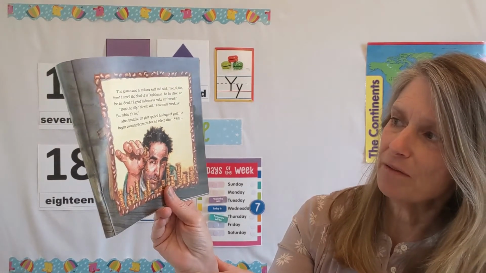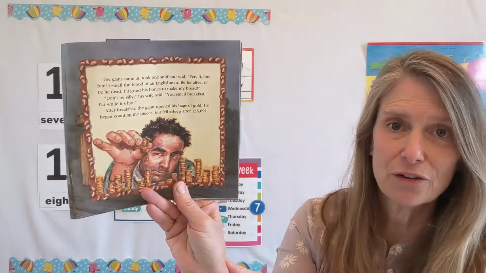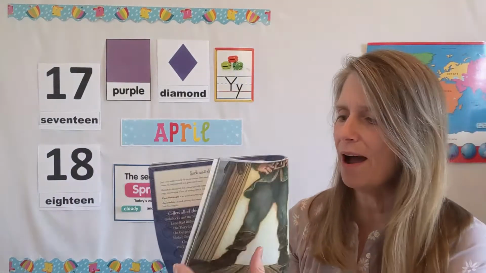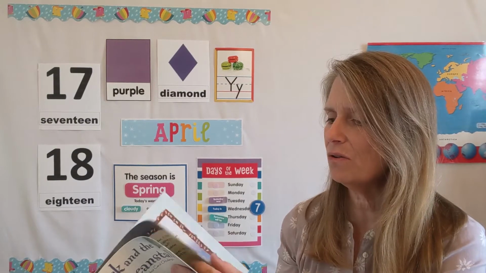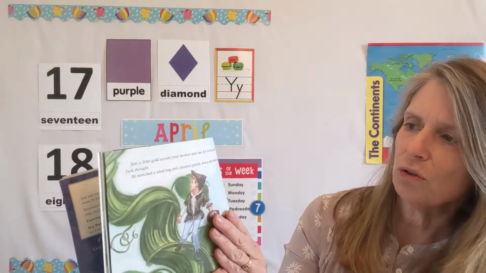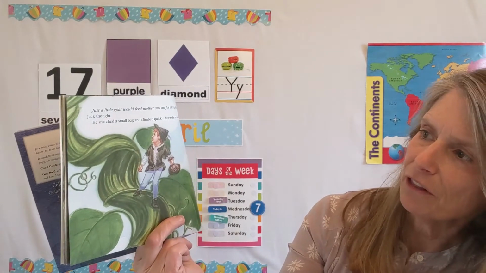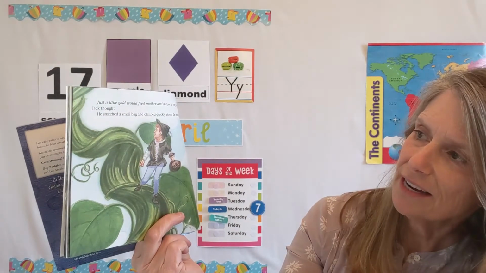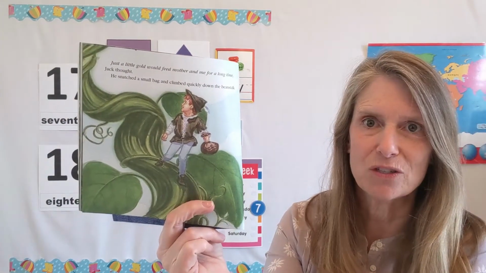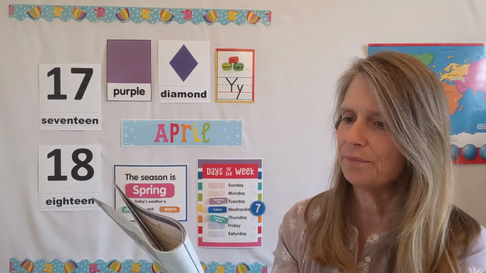After breakfast, the giant opened his bags of gold. He began counting the pieces, but fell asleep after 135,091 pieces. Wow, he's got a lot of gold. "Just a little gold could feed my mother and me for a long time," Jack thought. He snatched a small bag and climbed quickly down the beanstalk. Uh-oh, he took the giant's gold.